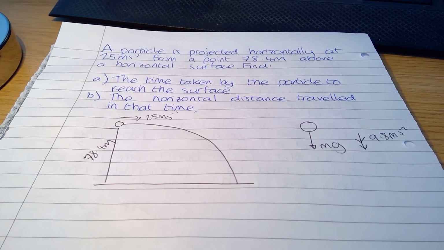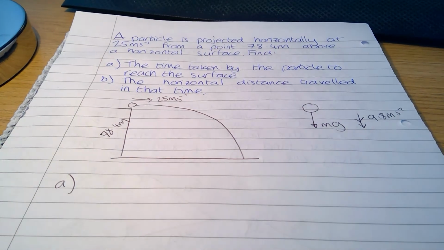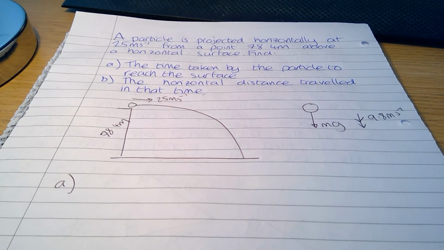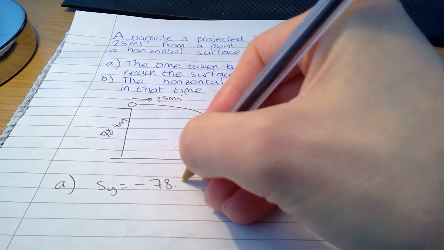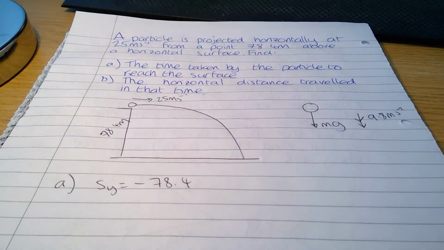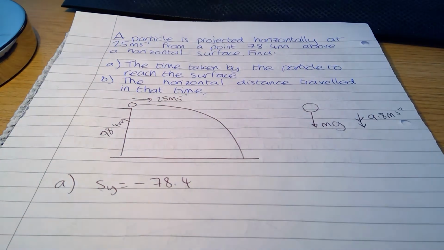So when we're talking about the time taken for the particle to reach the surface, for it to reach the surface, the vertical component of displacement must be minus 78.4 meters, because that's how far down it's gone. I'm just using SY for the vertical component.